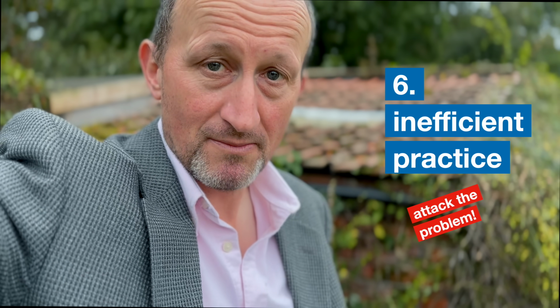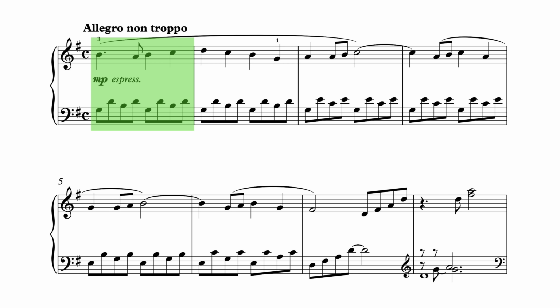Problem number 6 is inefficient practice. You need an attack the problem mentality. So what's one of those? Well, an attack the problem mentality means that when you are practicing, you tend to focus in on stuff that you find difficult and you don't spend too much time playing through stuff that you can already do quite comfortably. So let's say that you're working on a piece of music and you can play most of it pretty well. There's just one little bit about halfway through that you keep tripping up on.